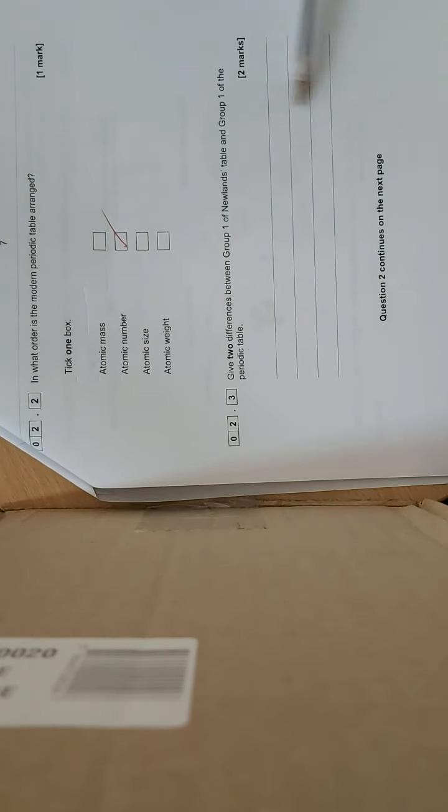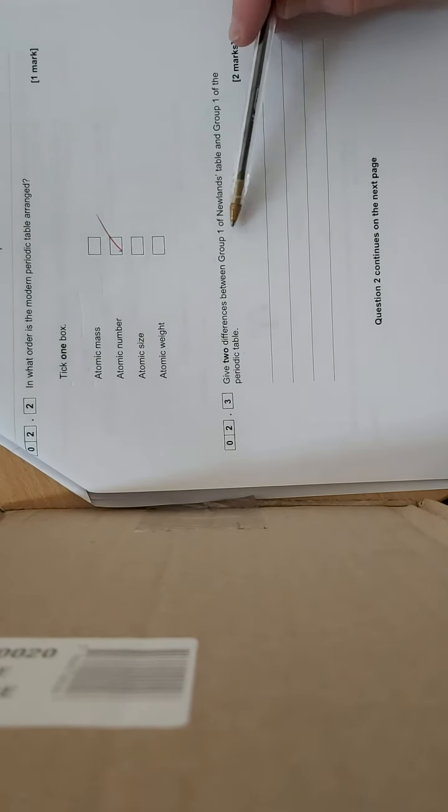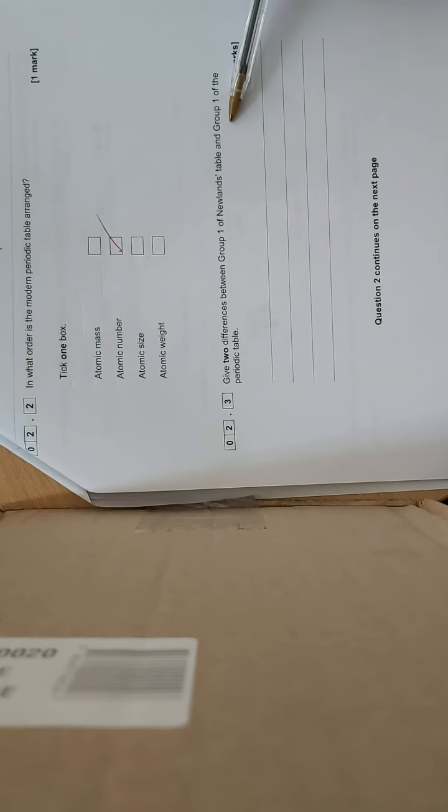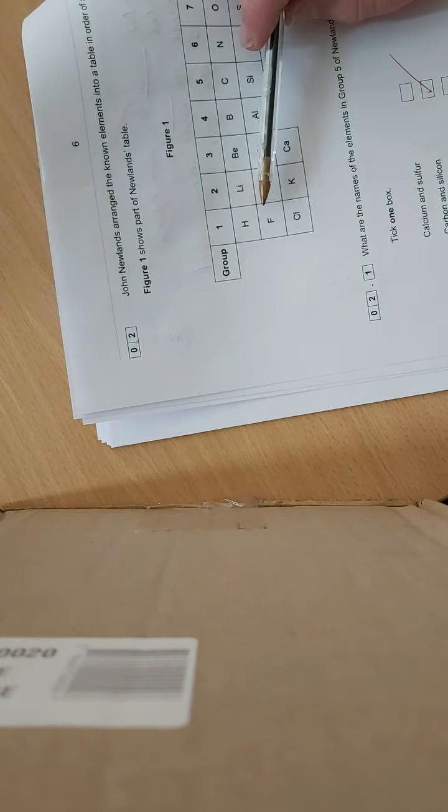And then this here really is, again, you'd want your periodic table in front of you. I've not got one here. I've got one hanging on my wall, but I don't really want to rip it off. So it says, give 2 differences between group 1 of Newlands' table and group 1 of the periodic table. So obviously I need to look at group 1 in Newlands' table. And I can see it's got hydrogen, fluorine and chlorine in it.